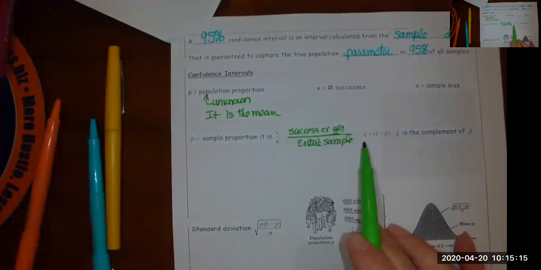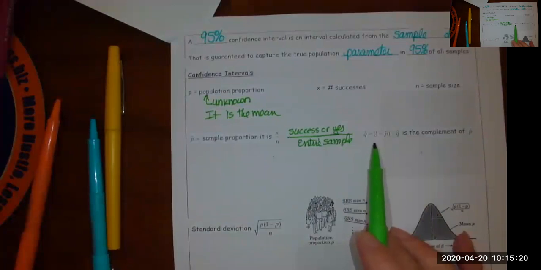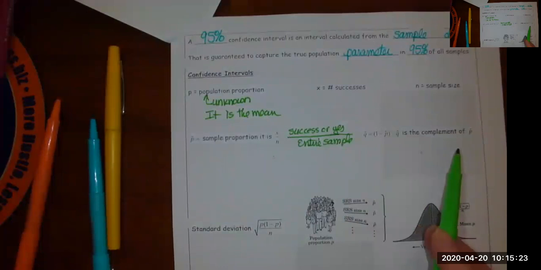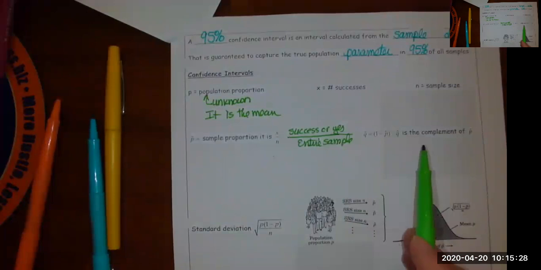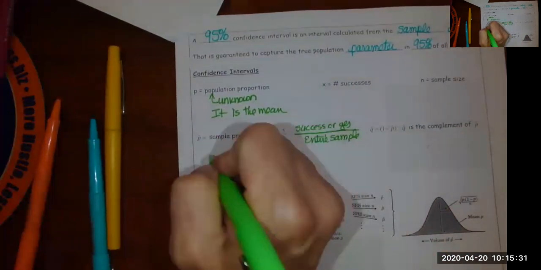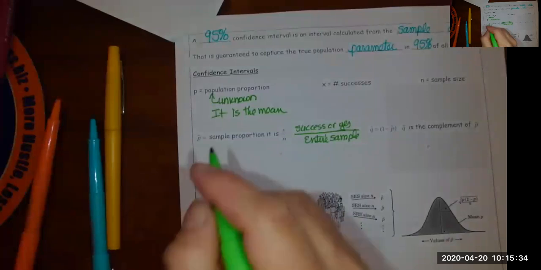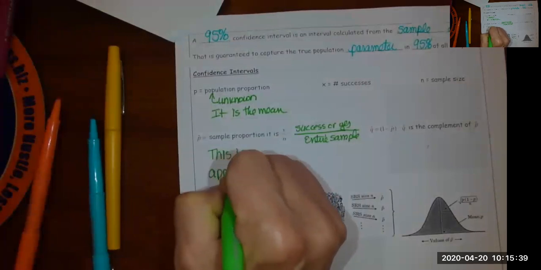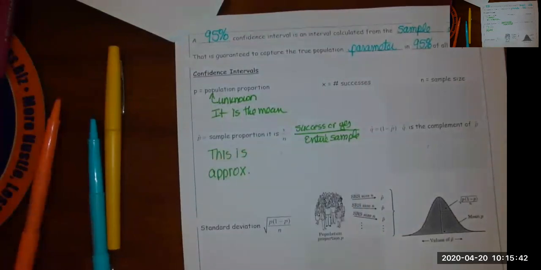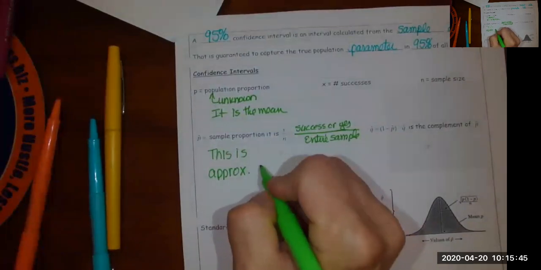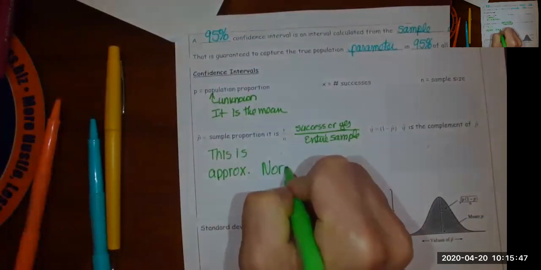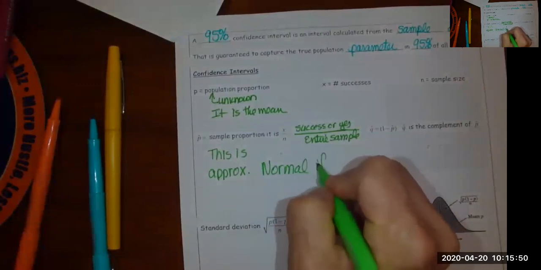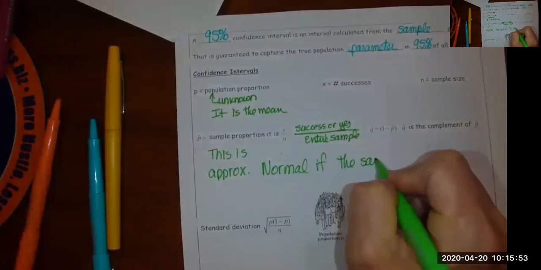Okay? Now if you remember this from our last unit, we used P and Q in there. Q is 1 minus P, so Q is the complement of P. Okay, so this is approximate, because we're going from a sample, correct? It will be normal, as in a normal distribution, if the sample size is large enough.